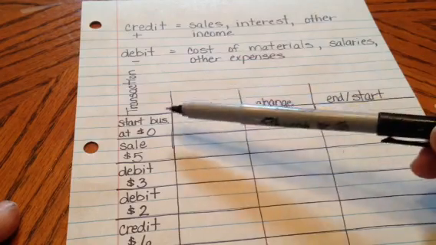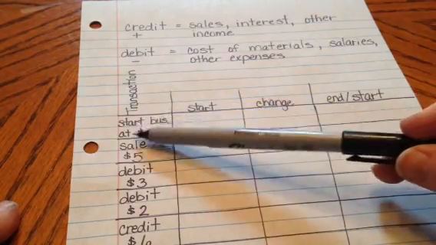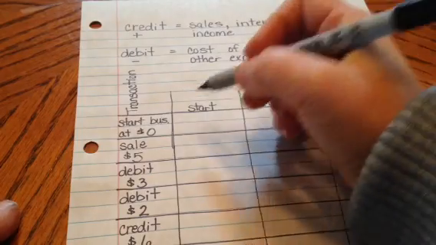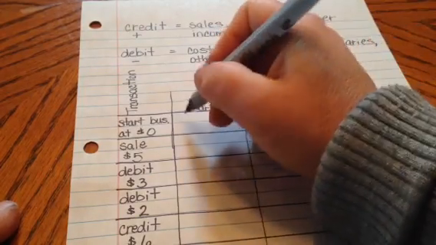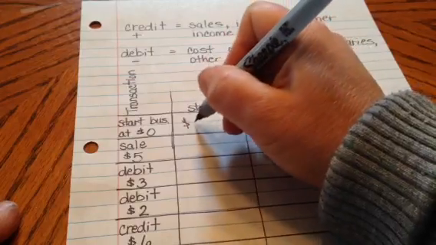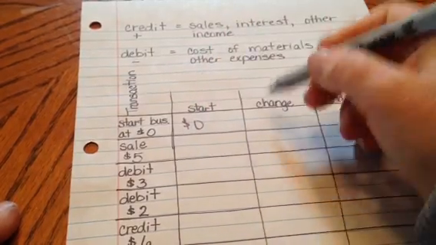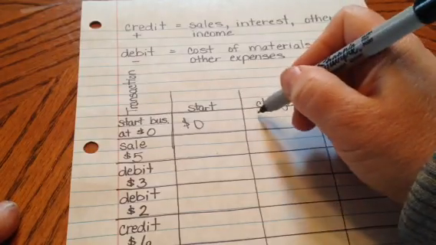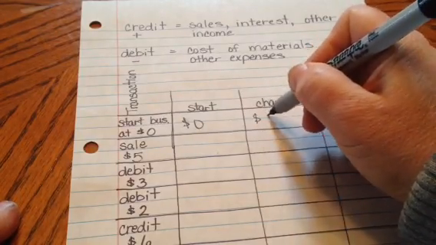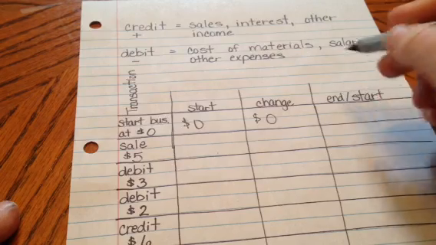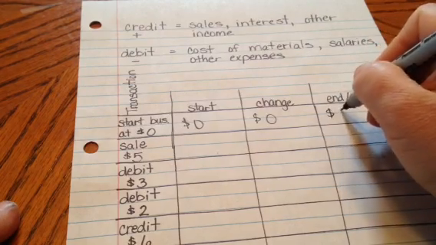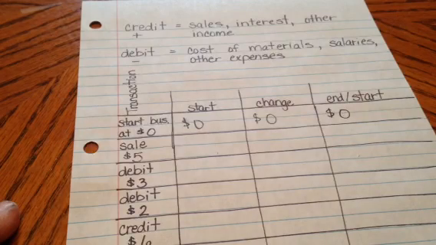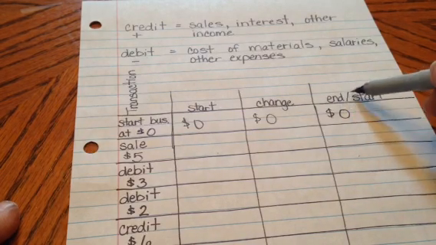So let's take a look at the first transaction. We're going to start our business, and we start at 0. So basically that means that I am starting at $0. And I'm not making any kind of change here because I haven't gotten any money in and I haven't taken any money out yet. So 0 here, and that means my ending balance is 0 because we're just starting out. We haven't really done anything yet. Now, notice that this says end/start.